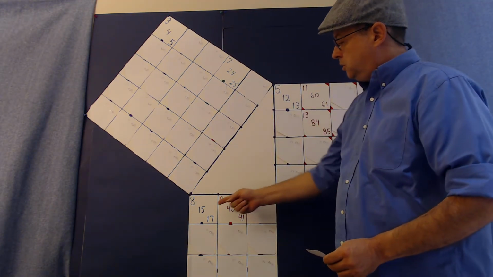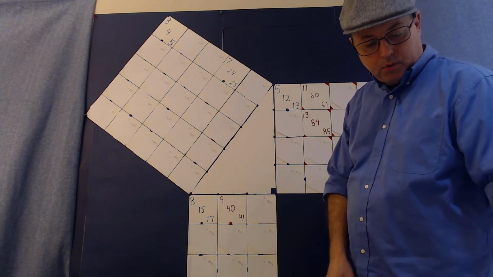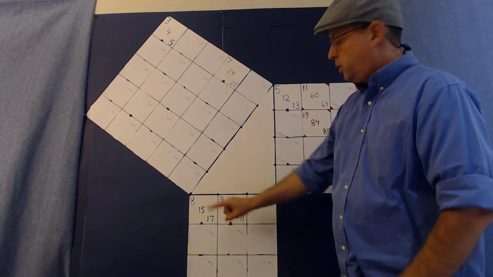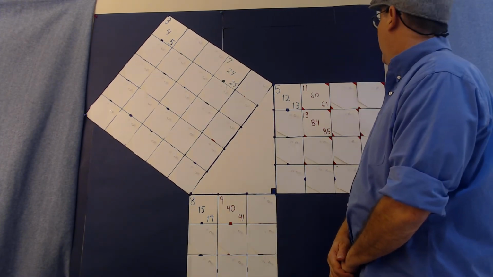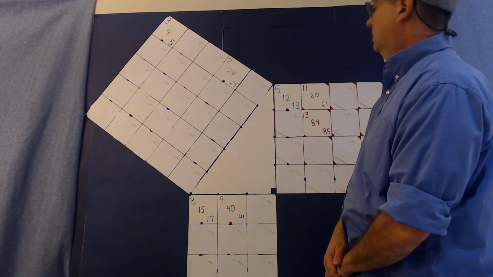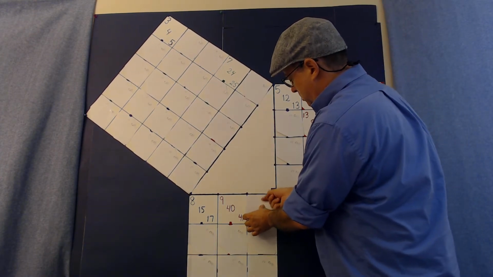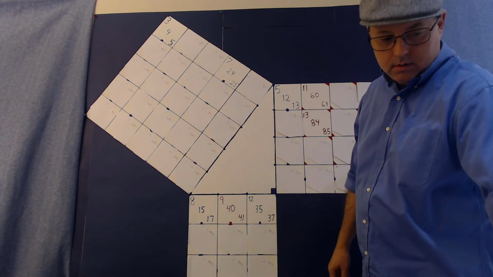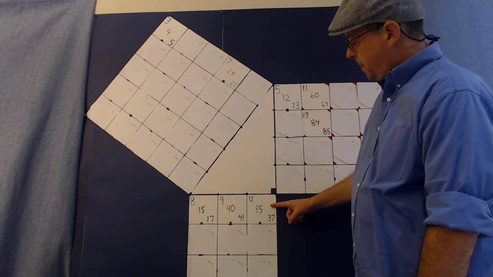But let's jump to this one. We have another Pythagorean triple, 8, 15, 17, another primitive Pythagorean triple. And number 8, let's look at this one. This is 12, 35, 37. That's another one that we saw earlier.